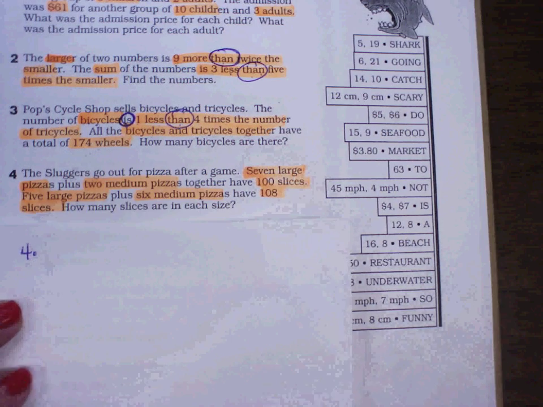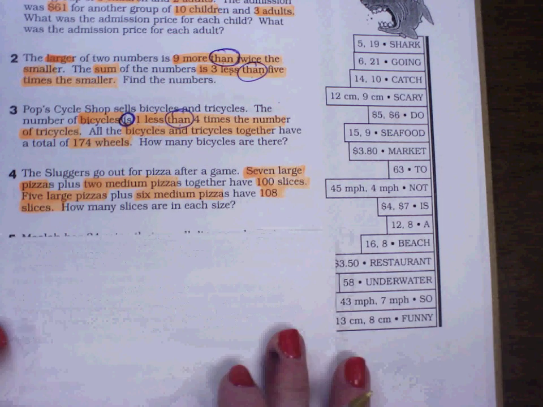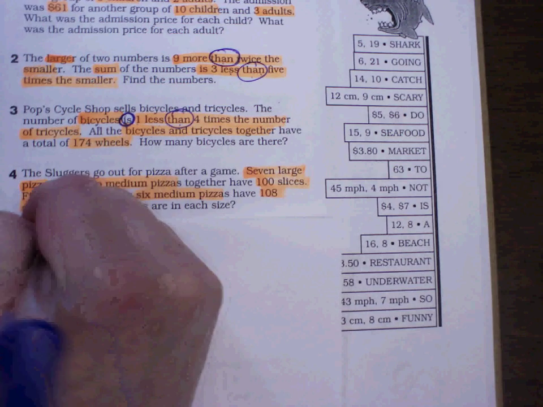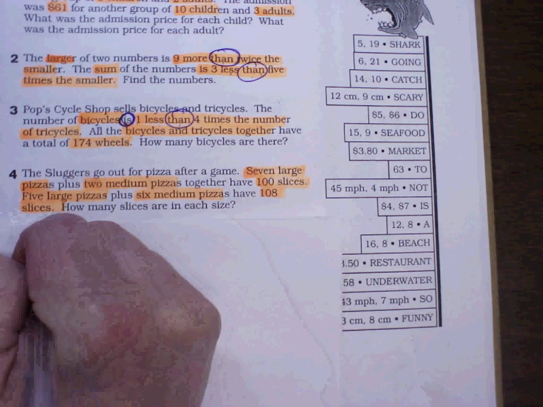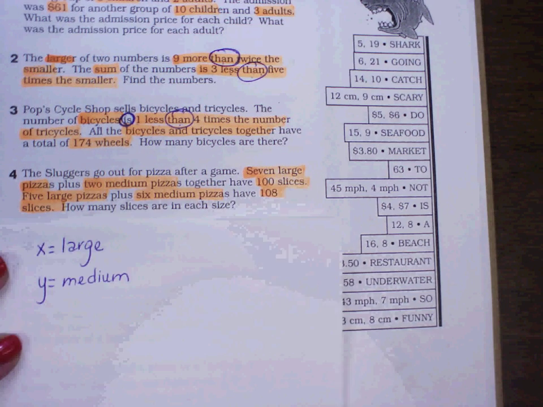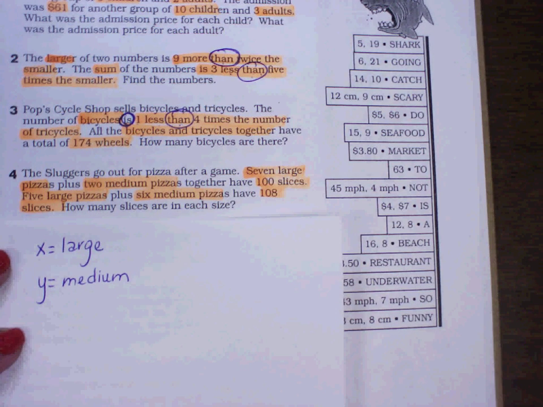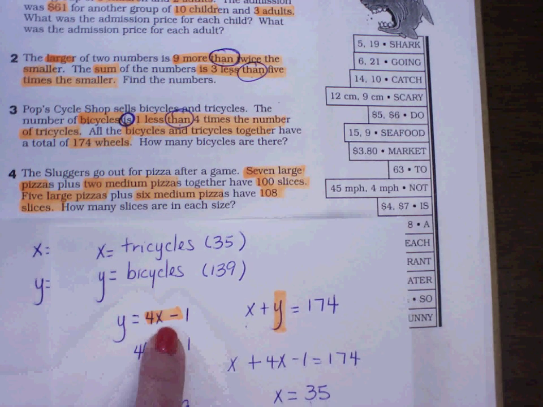At this point you can just decide which one is which. X would be large and Y would be medium. And if you do it the other way around, it's okay. You're still going to get the right answer. Doesn't matter. Sometimes it's just more convenient, like on the last one, to say that Y is bicycle so that we can have one already solved for Y. That's all. If you don't do it that way, you are just going to work a little harder.